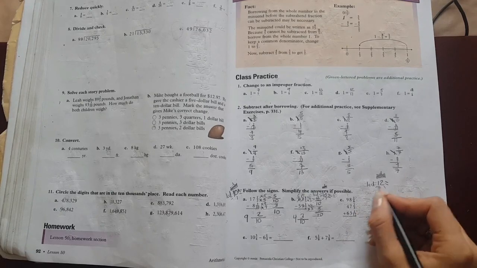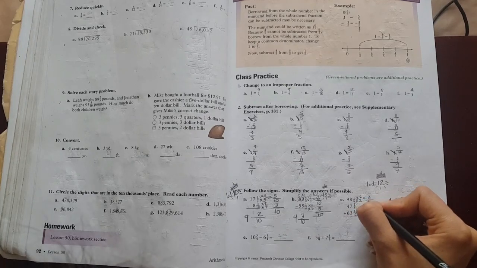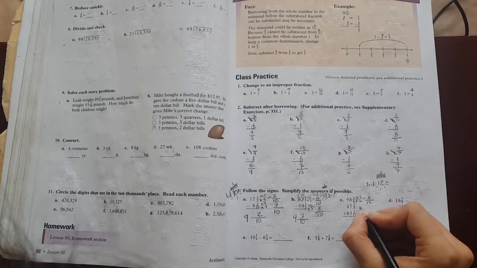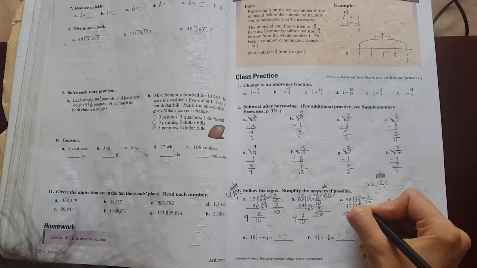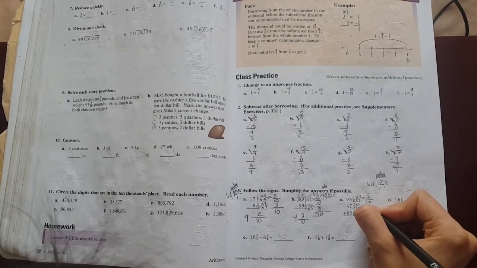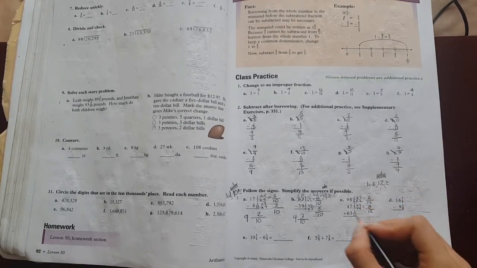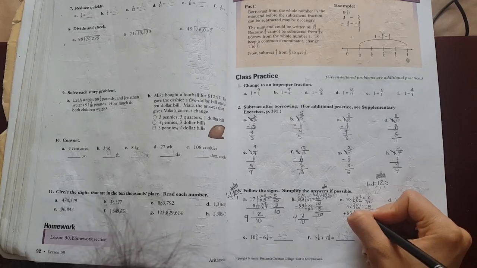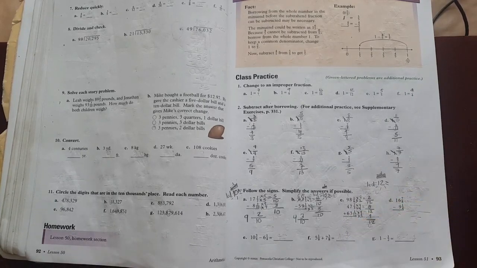¿Qué hago para que el 6 se convierta en 12? Lo multiplico por 2 y arriba por 2. 1 por 2, 2 y 6 por 2, 12. ¿Qué hago para que el 3 se convierta en un 12? Lo multiplico por 4 y arriba por 4. 2 por 4, 8 y 3 por 4, 12. ¿Qué hago para que el 12 se convierta en un 12? Pues lo multiplico por 1 y lo multiplico por 1. 1 por 1, 1 y 12 por 1, 12.